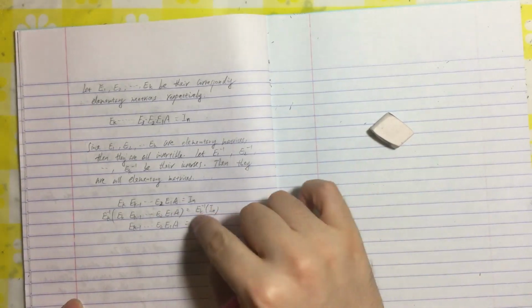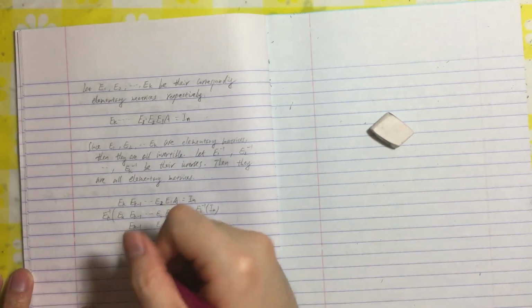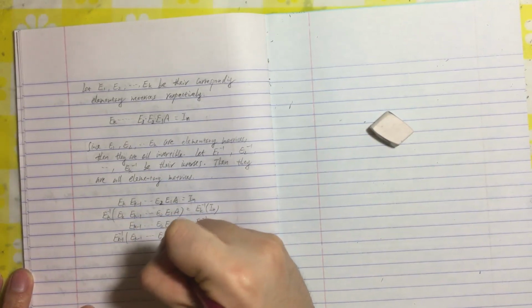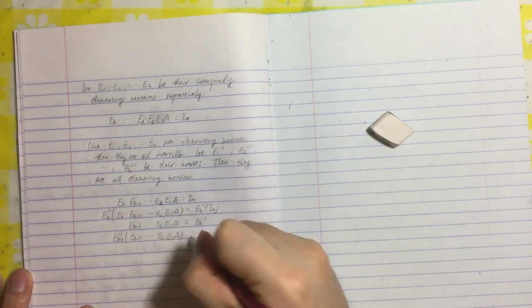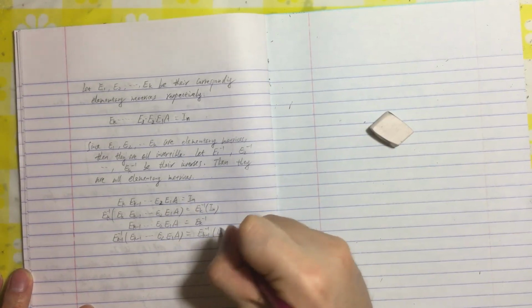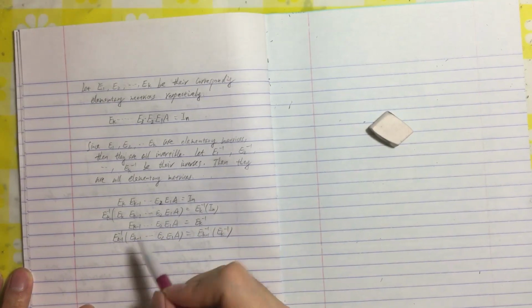The inverse of Ek times the identity is the inverse of Ek. Next, I can multiply both sides by the inverse of E_{k-1}. Then on the left side, the inverse of E_{k-1} cancels E_{k-1}.